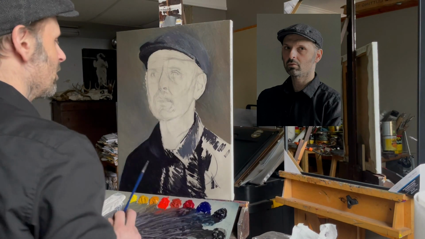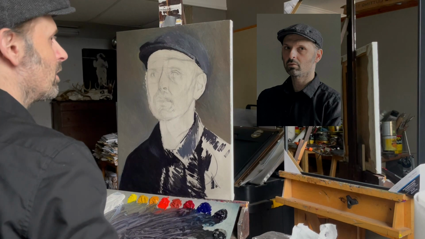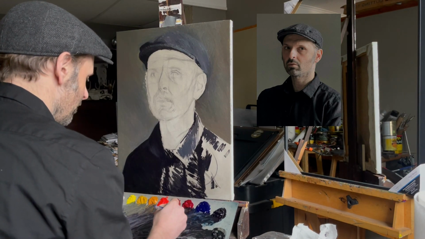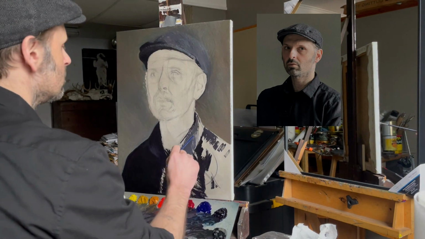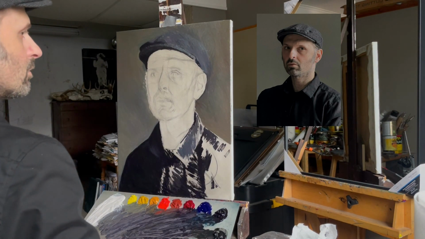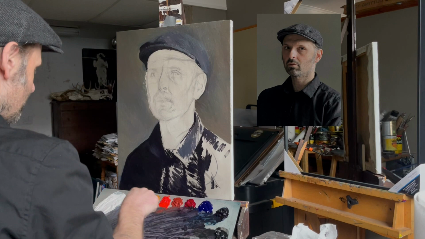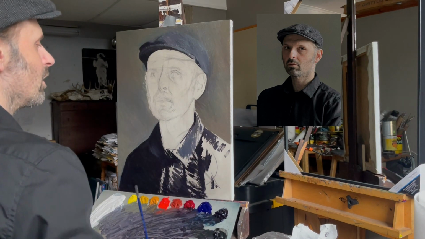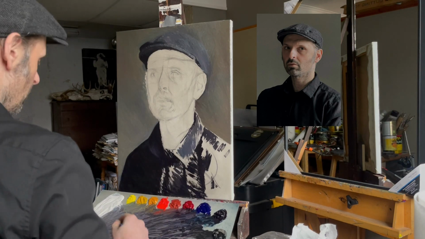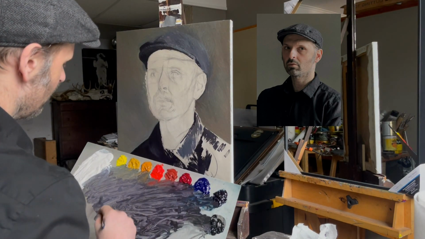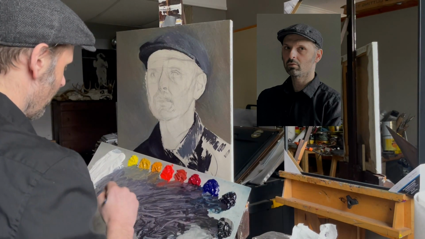But there's just a lot of darks in this particular arrangement of colors, which need to be dealt with first. This gray of the collar where the light hits almost reads as a light purple, or almost a light blue-gray, I guess.